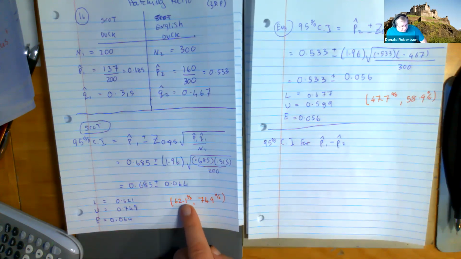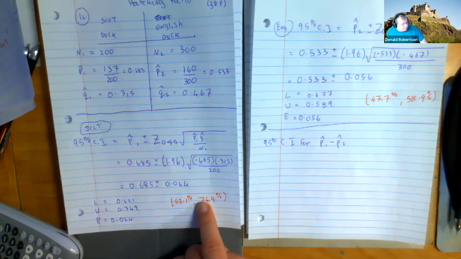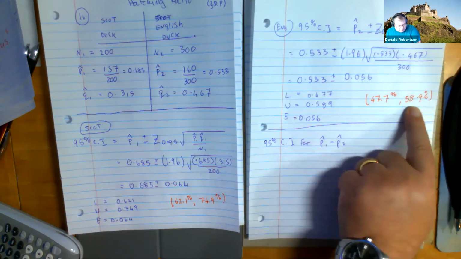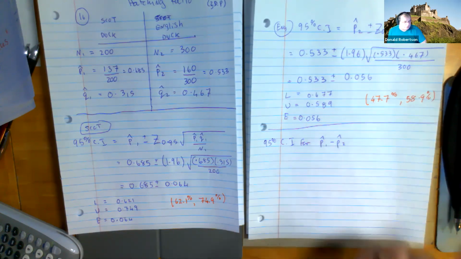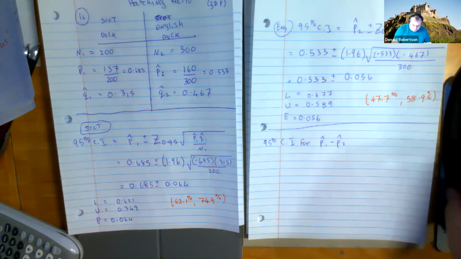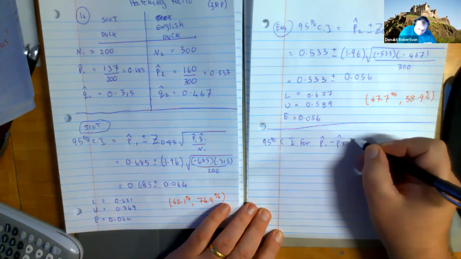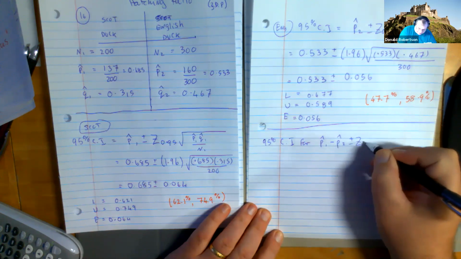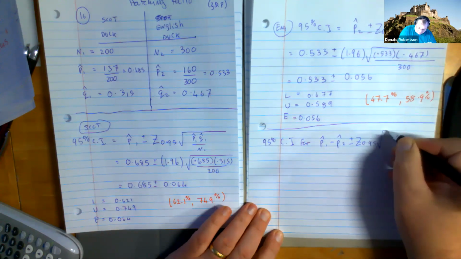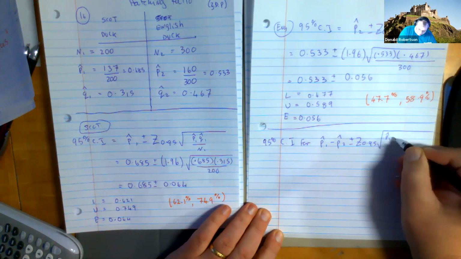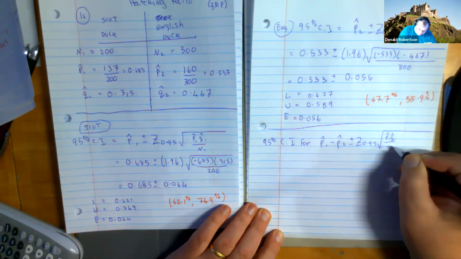Because couldn't the real answer be a little bit on the high side? And here, couldn't the real answer be a little bit on the low side? Or it could be vice versa. So how do we put it together? Well, that's what this is for, right? It's that one, give or take, 95.